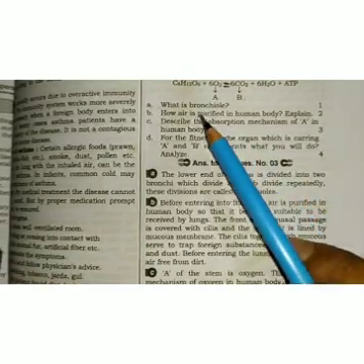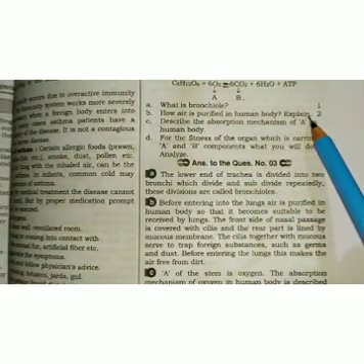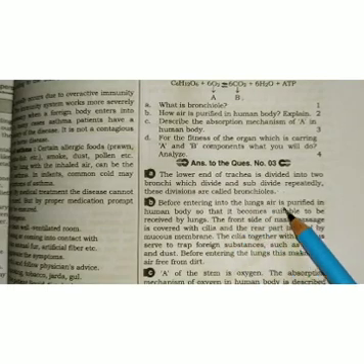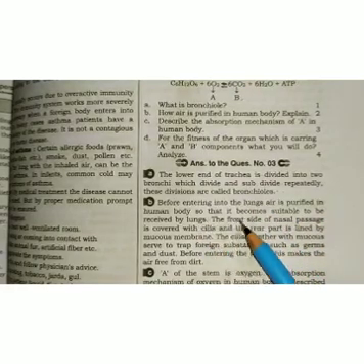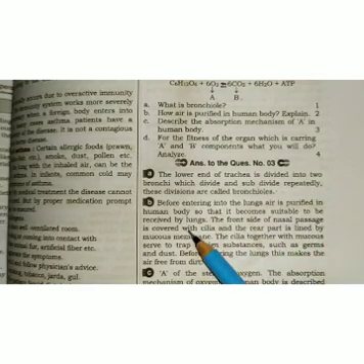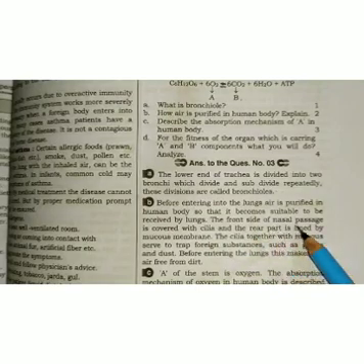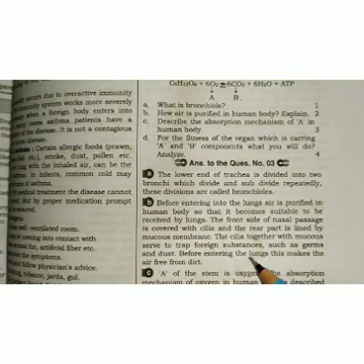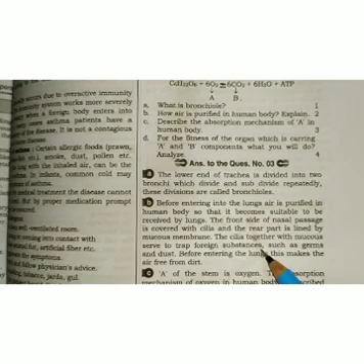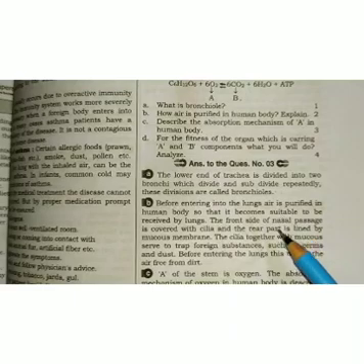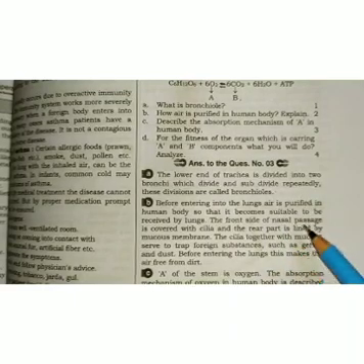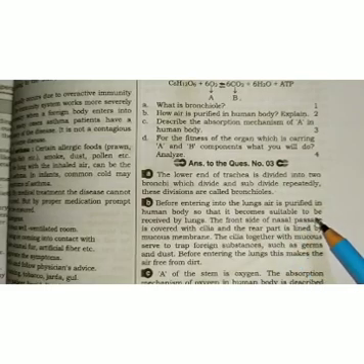Question B, how is air purified in the human body? Explain. Before entering the lung, air is purified in the human body so that it becomes suitable to be received by the lung. The front side of the nasal passage is covered with cilia and the rear part is lined by mucous membrane. The cilia together with mucus serve to trap foreign substances such as germs and dust. Before entering the lungs, this makes the air free from dirt and the air is purified. This is the technique of air purification before entering the lung.